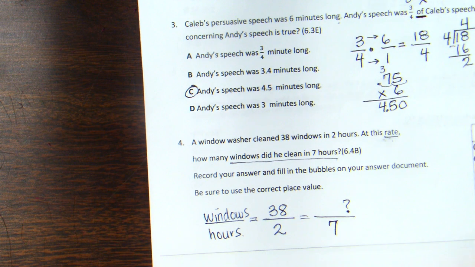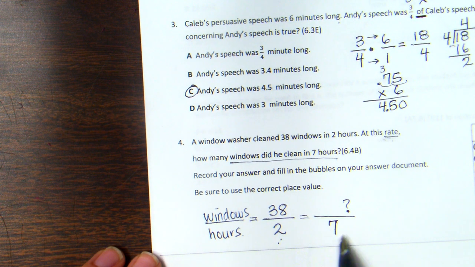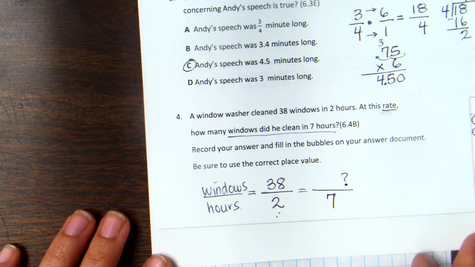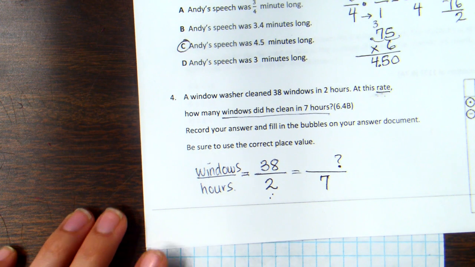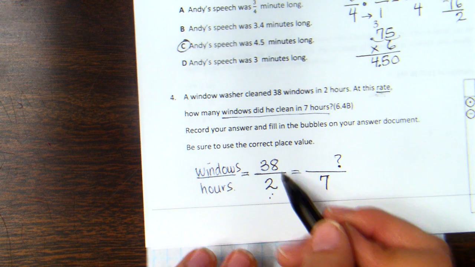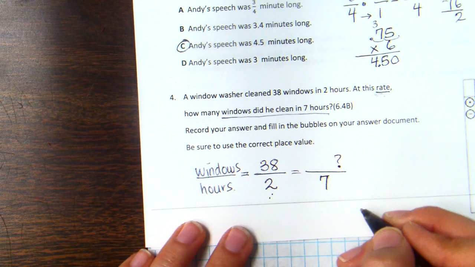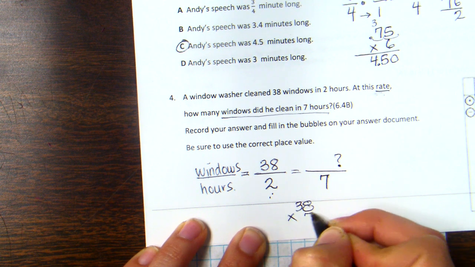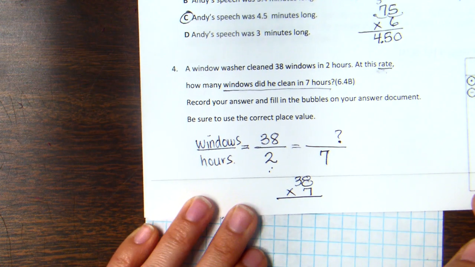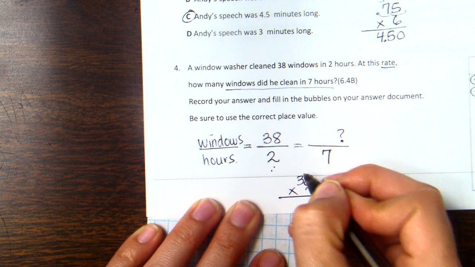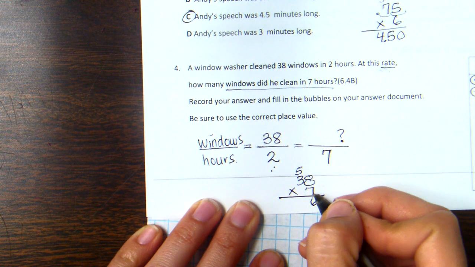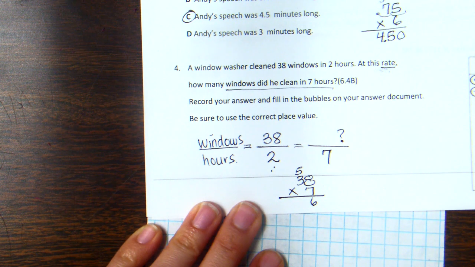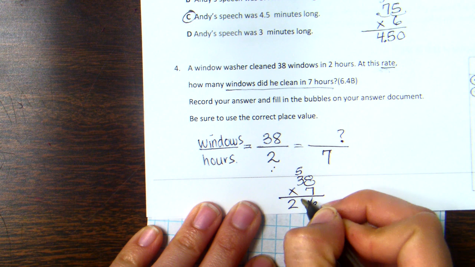Okay. So you can go ahead, cross multiply and divide, or find the relationship between these two. If you prefer to do cross multiply and divide, we're going to be doing 38 times 7. What is 7 times 8? What is 7 times 3? 21 plus 5? 26.